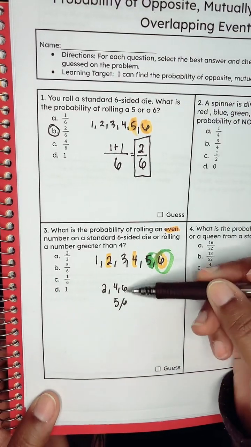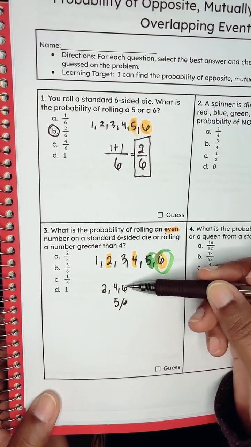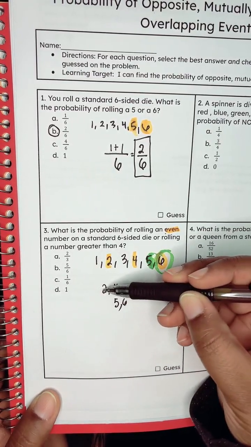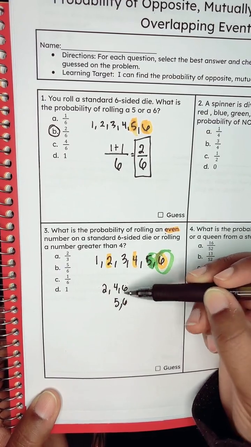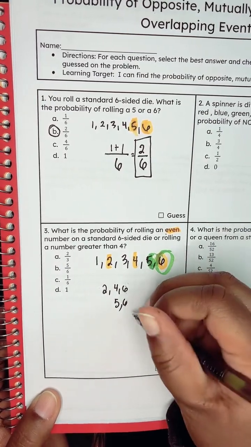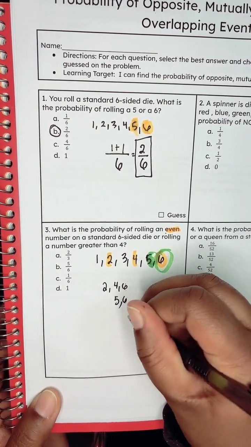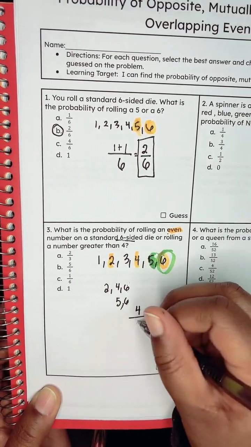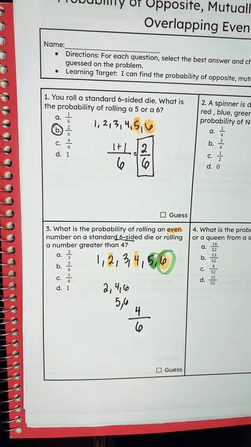Well, we have an overlapping number here, so we only want to count this as 1. So we have 1, 2, 3, and 4. So we're going to have 4 over, remember you only have a 6-sided die, so that's your total, 6.